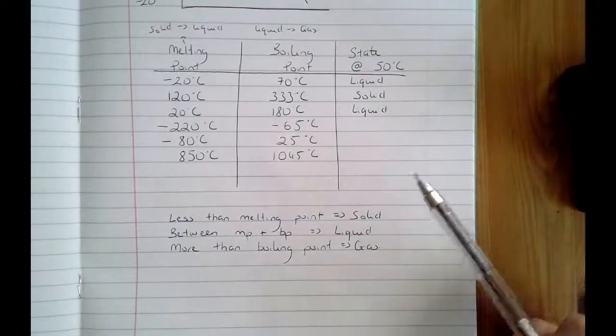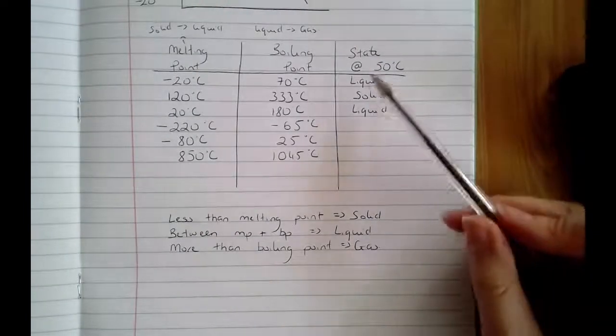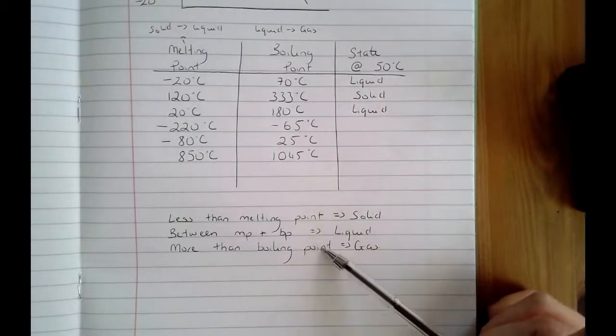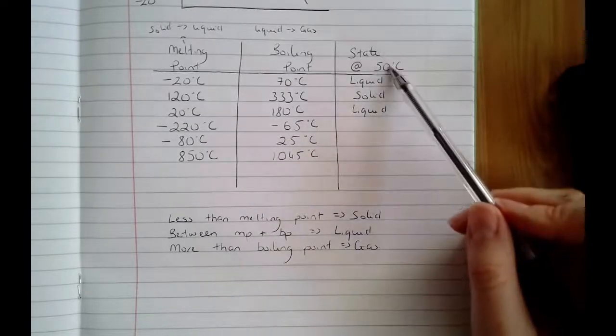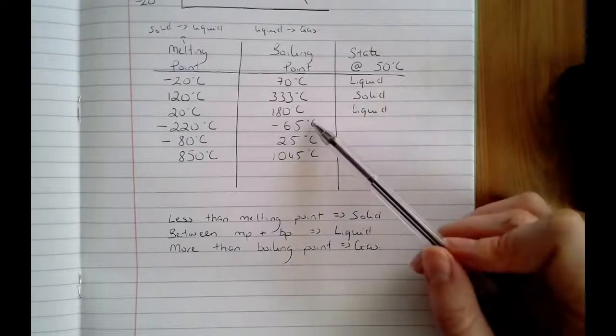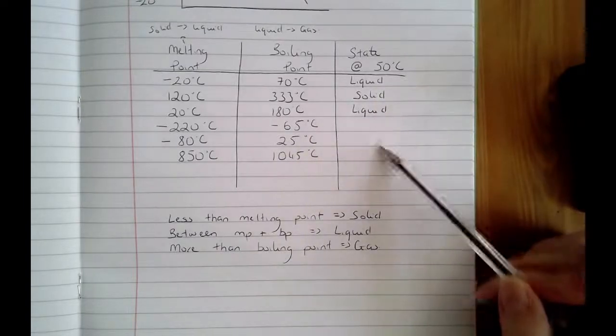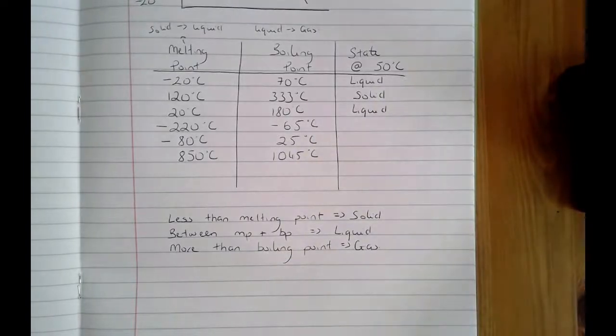The other option, which we haven't seen yet, is when the given temperature is greater than the boiling point. So you would look at the boiling point and ask yourself, is 50 degrees hotter than the boiling point? So have a go at doing these last three for yourself. Actually, just press pause, do these three for yourself, and then press play when you're ready for the answer.